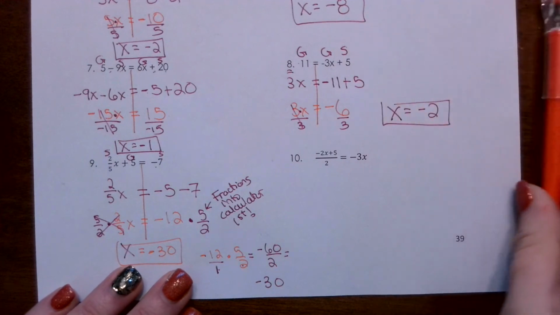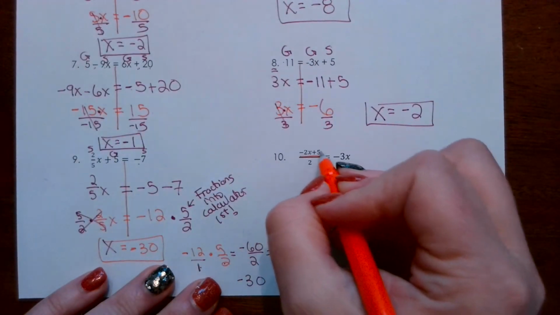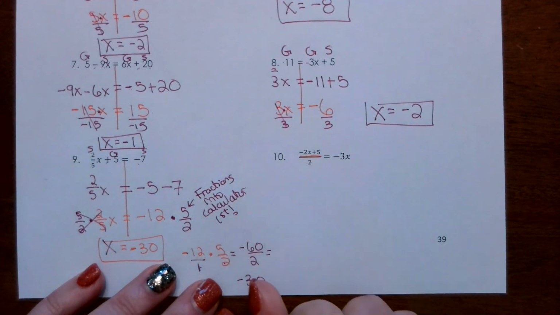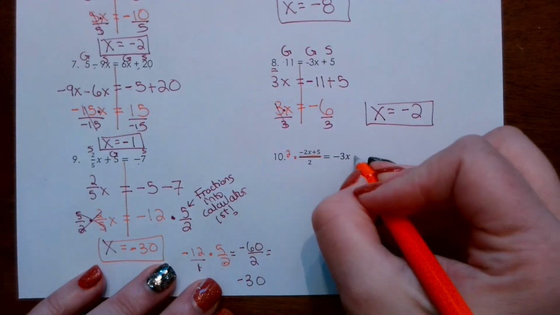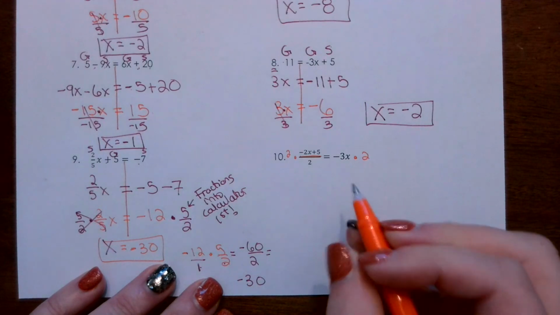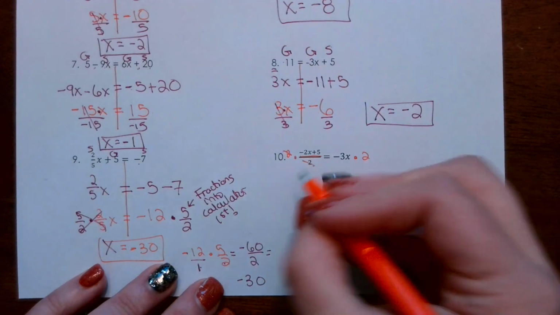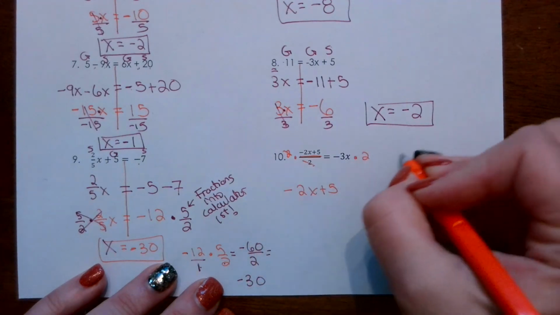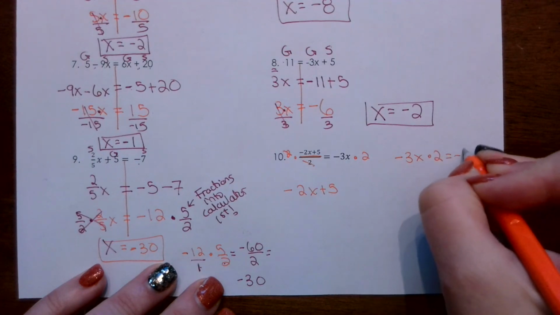Alrighty, last one on this page. It is a case where, look, I have 2 terms in the numerator of this fraction. I must get rid of the denominator. Fractions are division. My opposite operation is multiplication, so I'm going to multiply both sides by 2. This will get rid of that denominator. So on this side, I have negative 2x plus 5, and then I have negative 3x times 2, which is negative 6x.